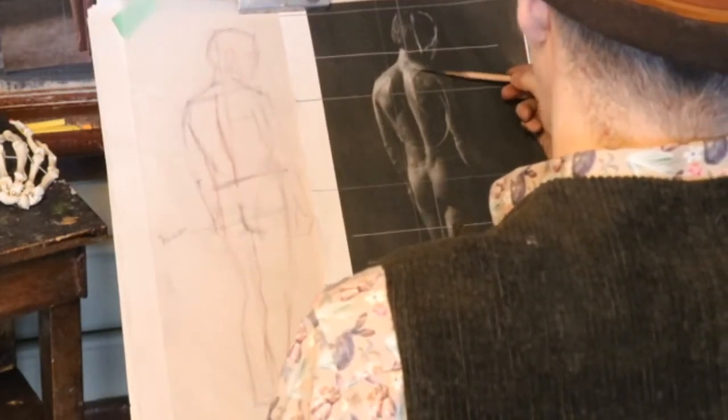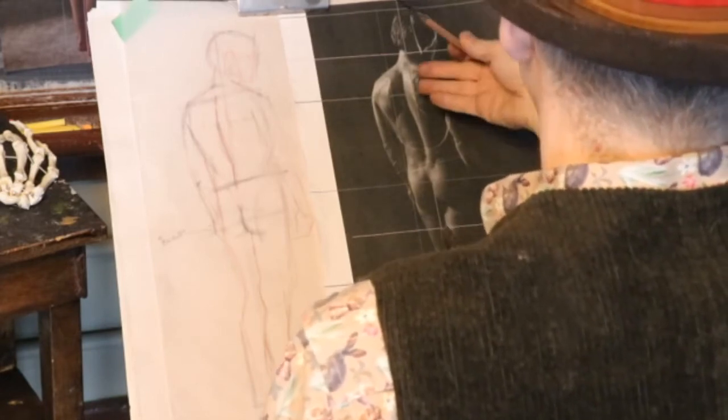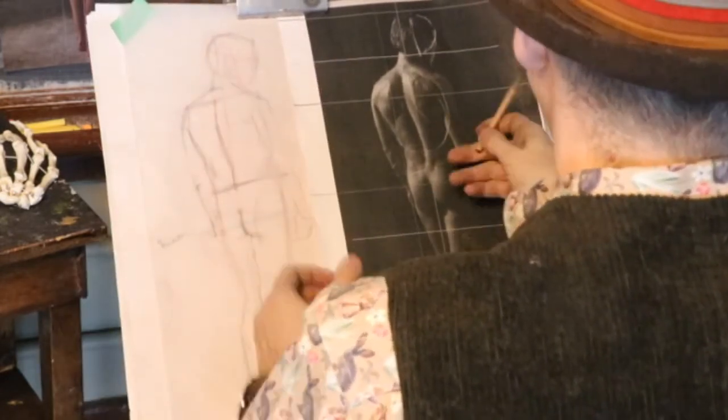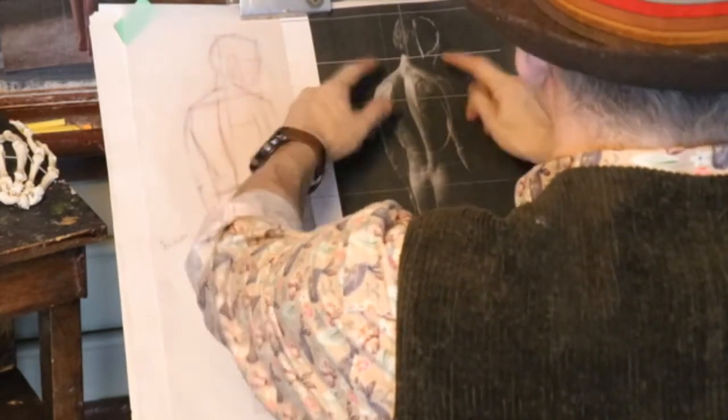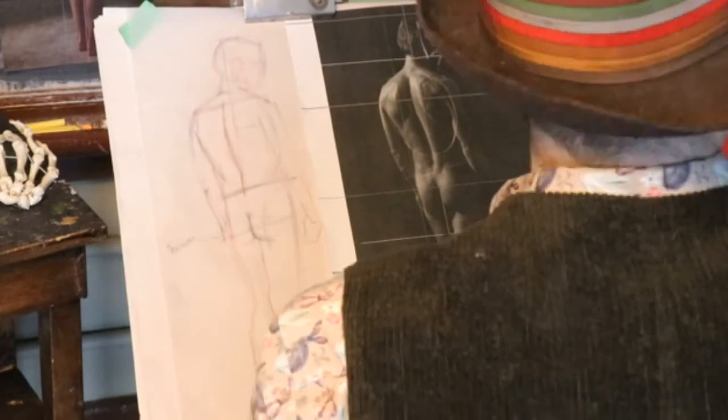A good example is right here. You can actually see the spine of the scapula. The muscles are attached and we get this divot. To me, it looks like motorcycle handles, or I think of a deer skull, something like that.